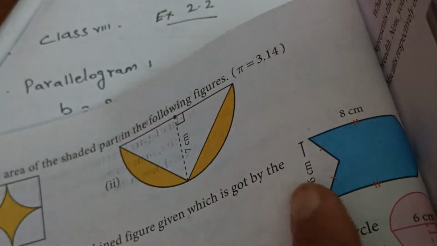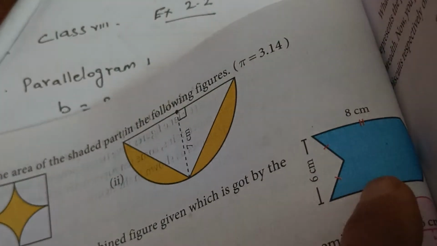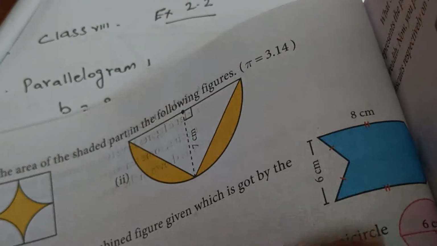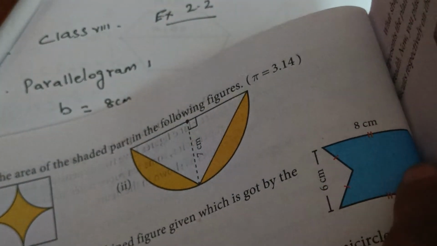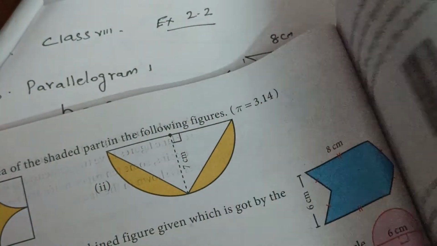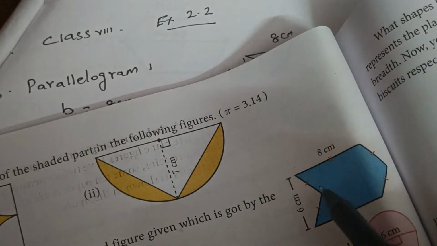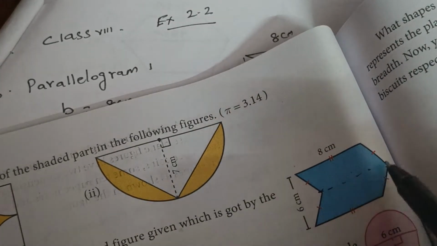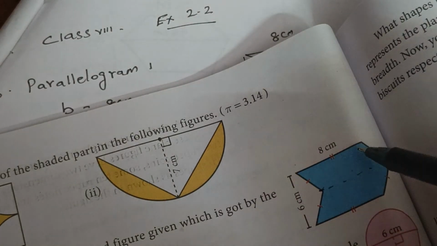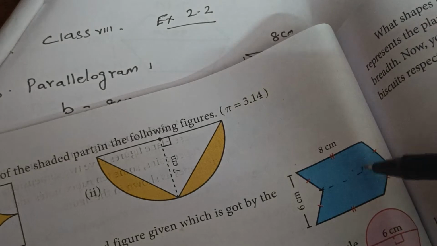Okay. Now same exercise 2.2, we'll move on to question number 3. In question number 3, you are given a figure like this. If you draw a line at the center, we get two parallelograms. Now how are they joined? They are joined from outside. This is one, down bottom is a parallelogram and top is also a parallelogram. So they are joined from outside. If you draw a line here, you join the edges, it becomes a parallelogram. This is one parallelogram, this one parallelogram. And are they one inside the other? No, they are joined from outside.